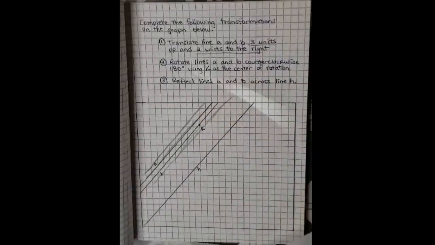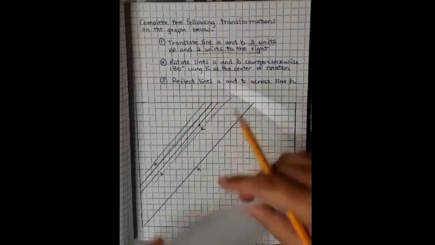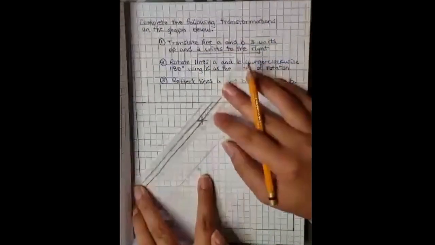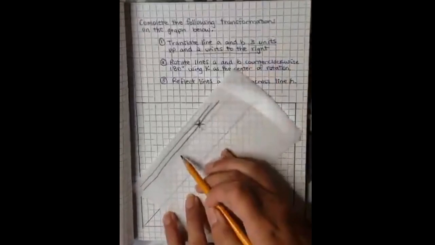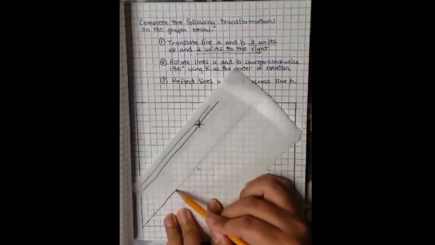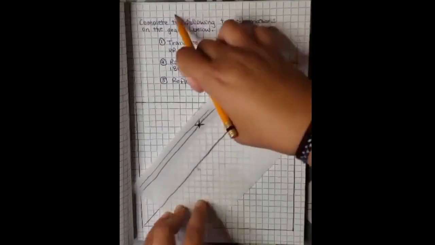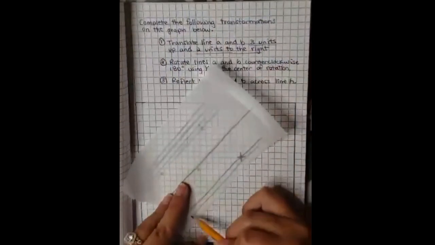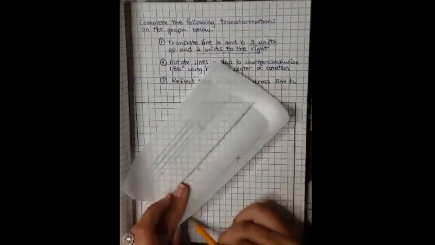Okay, so now the last one. Reflect lines A and B across line H. Okay. So lines A and B, we need to reflect across H. So what I'm going to do is I'm going to draw my line of reflection so I can flip my paper. So once it's drawn, flip it, line it up, and now you have your new lines.